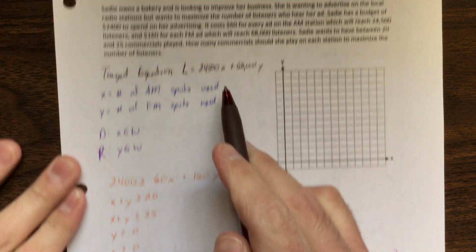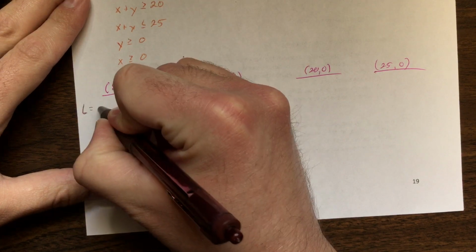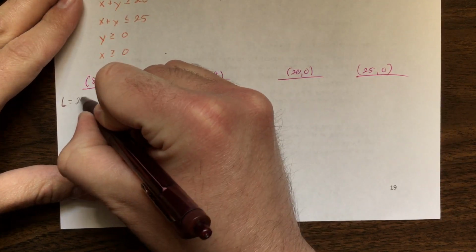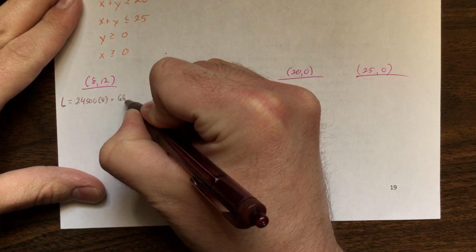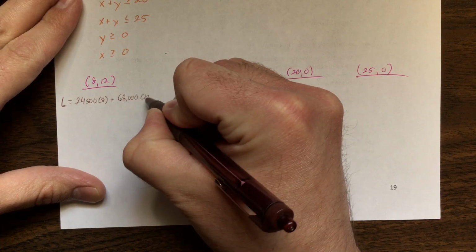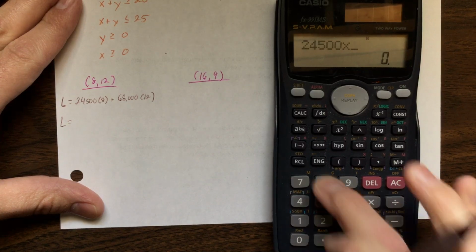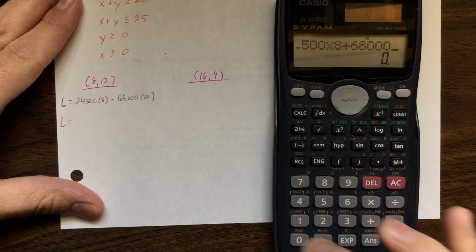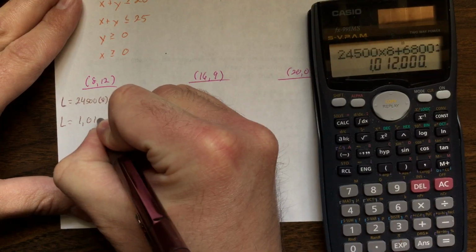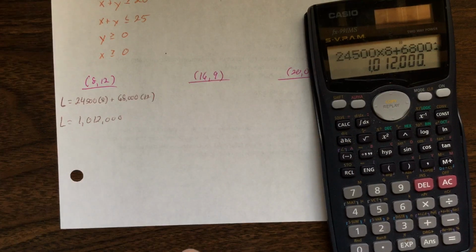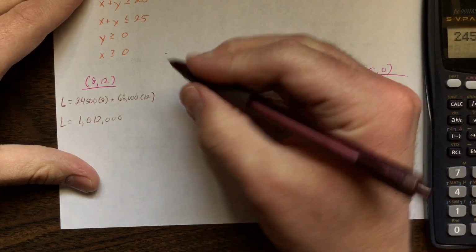All right, using our target equation, which you had up here, right there. So listeners is equal to 24,500 times 8 plus 68,000 times 12, and this is going to give us just over 1 million listeners. 1,012,000 listeners.